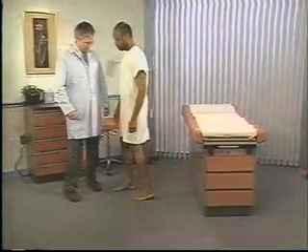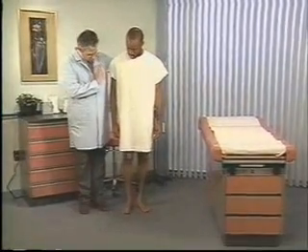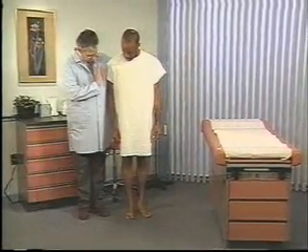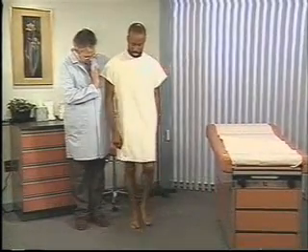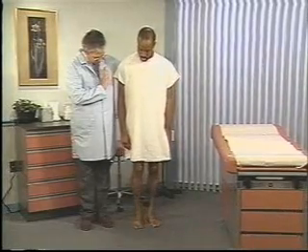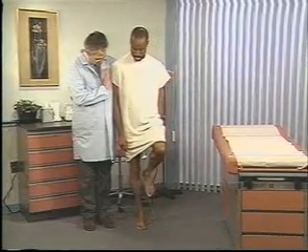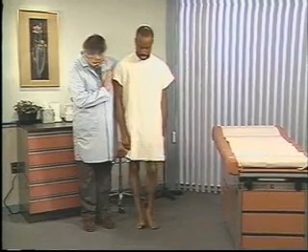Next, ask the patient to hop up and down on one leg and then the other. This ability indicates an intact motor system in the legs, normal cerebellar function, and good position sense. Finally, ask the patient to do a shallow knee bend, first on one leg and then on the other.